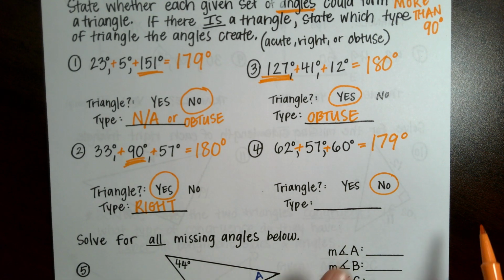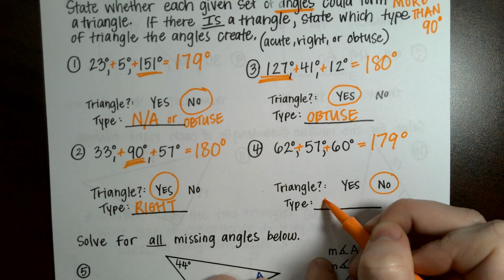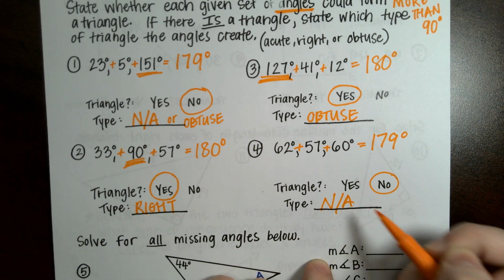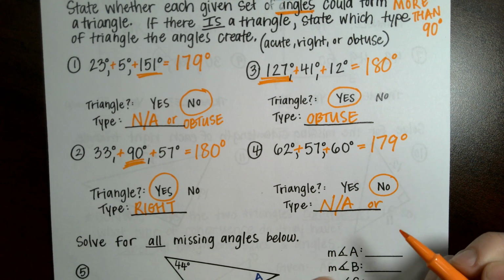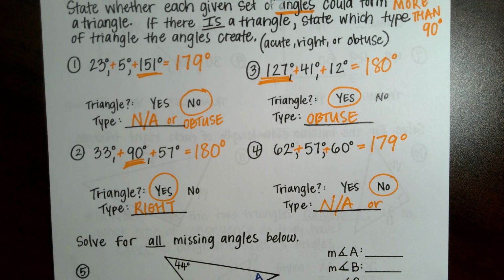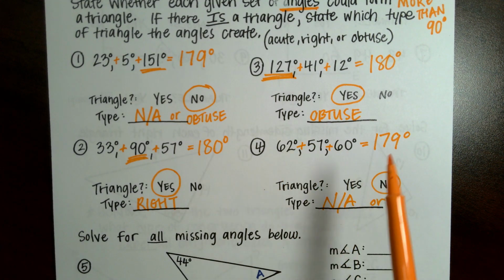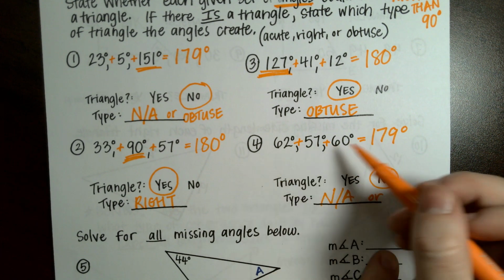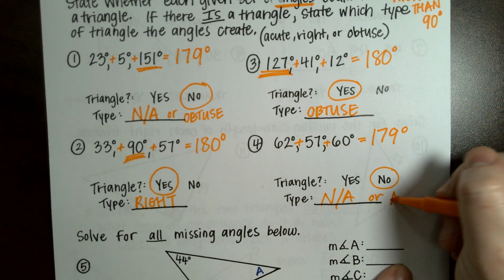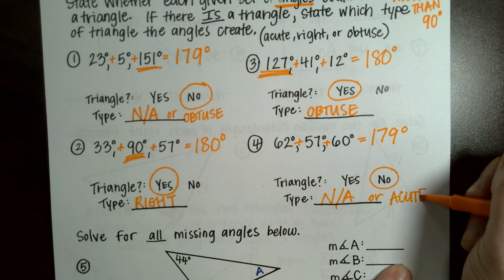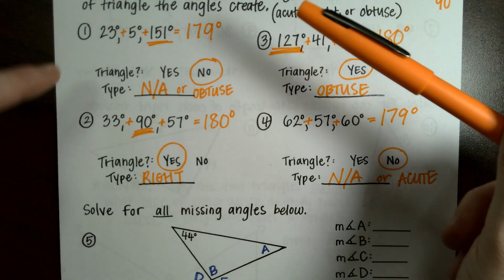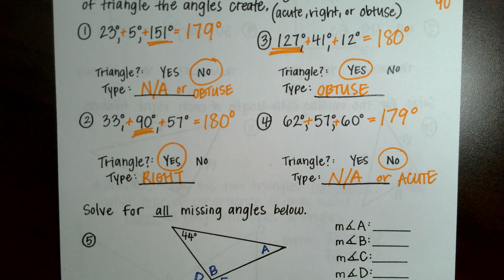No. And for your type, we could either say NA for no answer, or if you just felt like being fancy and telling me what it could be, acute. All these angles are smaller than 90. So we could say acute. Any questions about checking if 3 angles make a triangle, or you guys feel good about that?